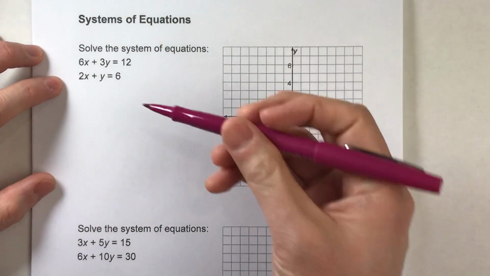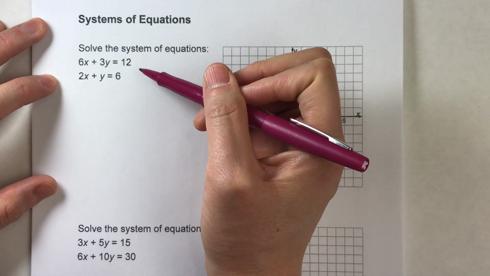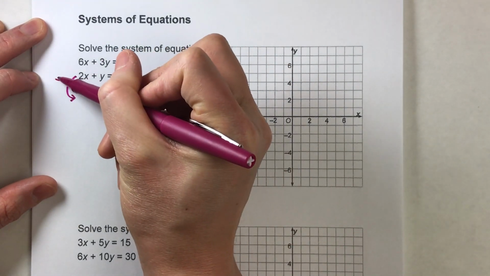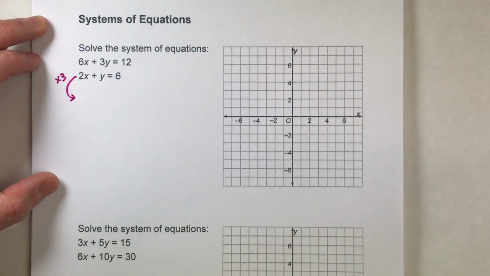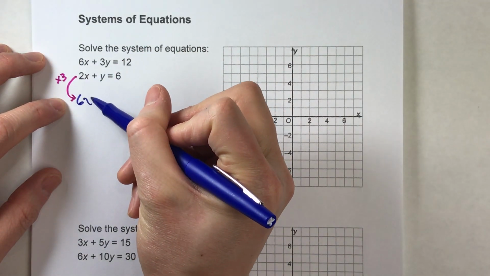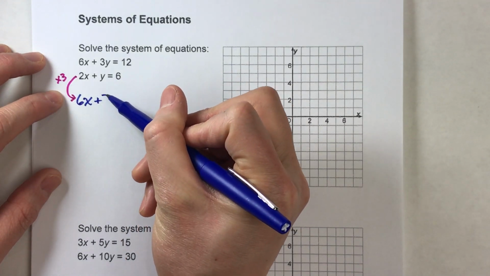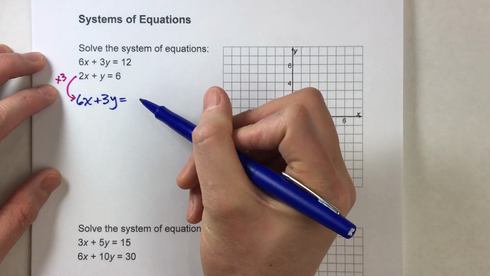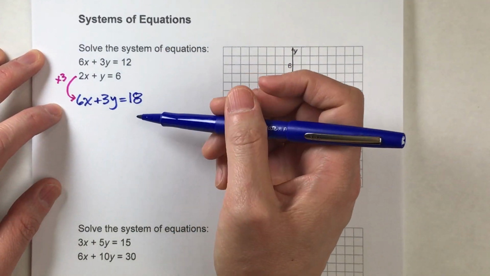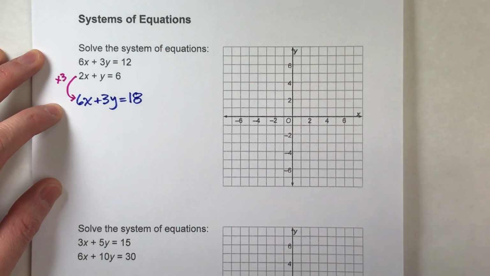Okay, so notice the x's and y's don't match up. But if I multiply this equation by 3, then the x's will match up. Alright, so 3 times 2x is 6x, 3 times y is 3y, and 3 times 6 is 18. And if you're not sure how to do this, I do have a video explaining how to solve equations like this. The link is down below.